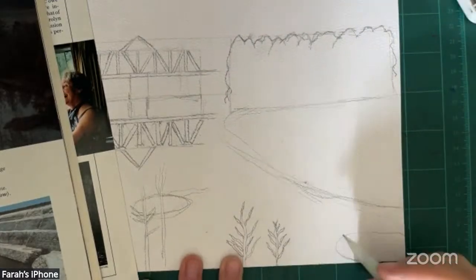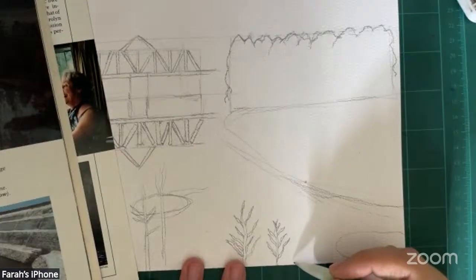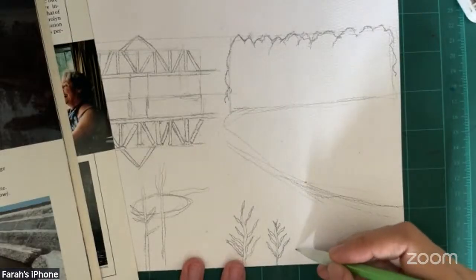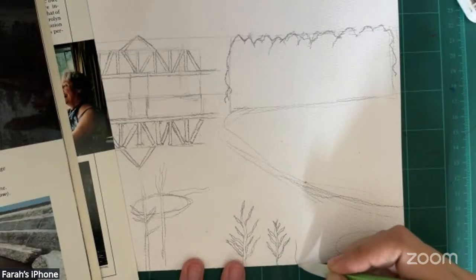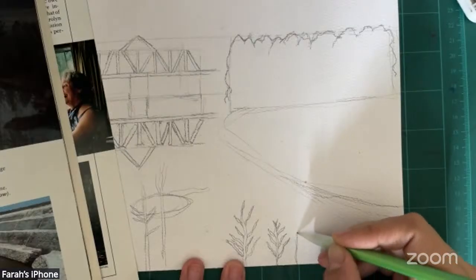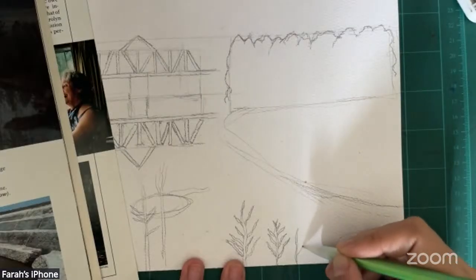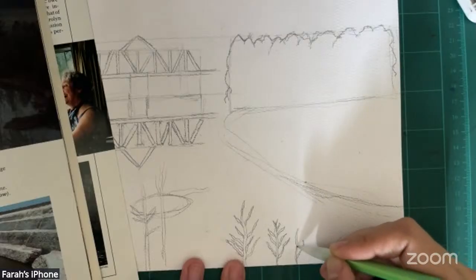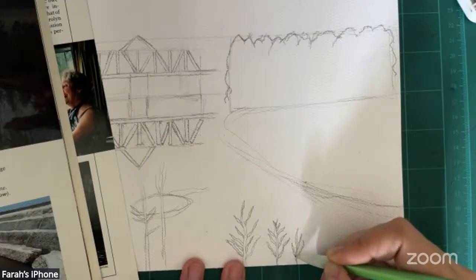All right. Now we are still completing more of these trees to fill the bottom of our page. Repeat the same process, very thin lines, uneven, not really straight.